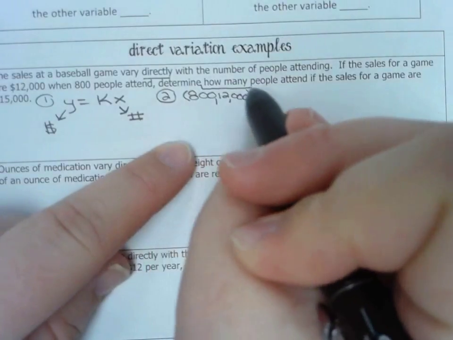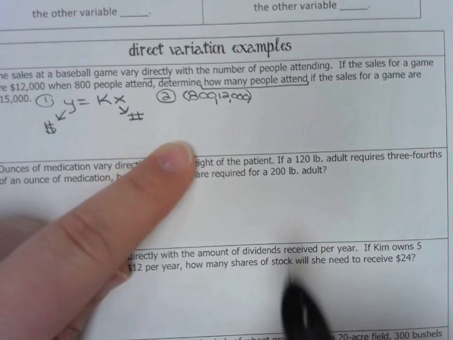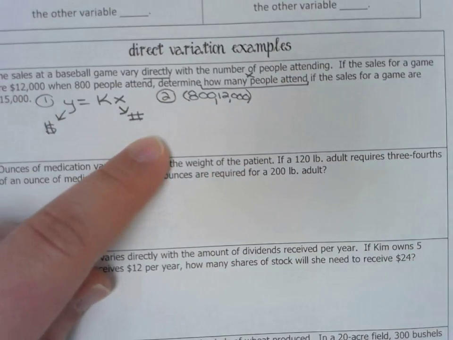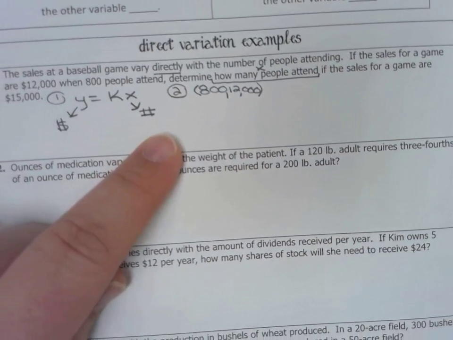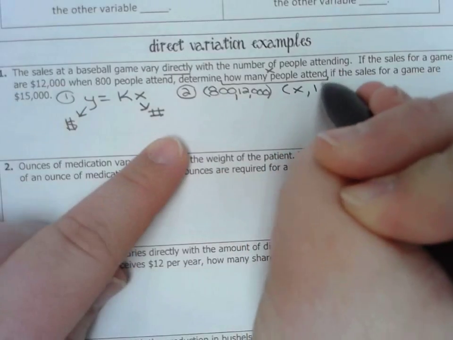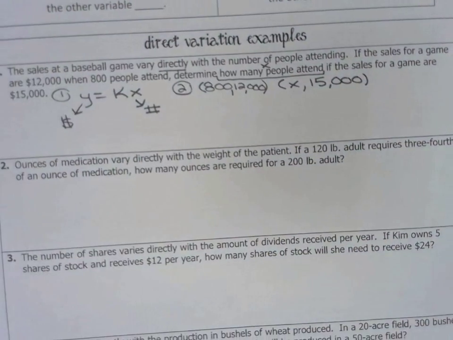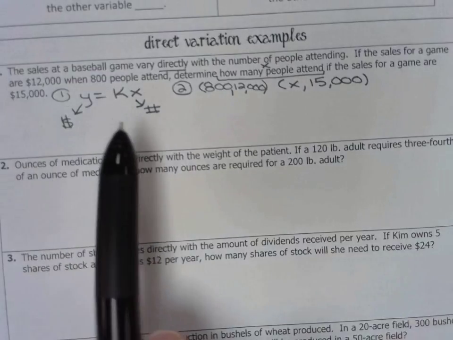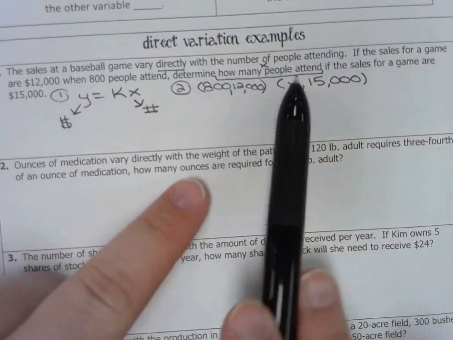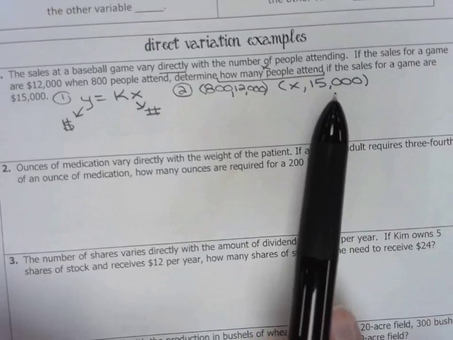Your second ordered pair, determine how many people attended. So if I want to know how many people attended, do I want to know x or y? X. I want to know how many people attended. That is x, the number of people. I want to know x when y is what? Yep, so your ordered pair will be x, comma 15,000. Getting it set up is the hardest part. I get that. But if you label it first, then it's going to make it easier to make your ordered pair. So I want to know the number of people, x, when I sell 15,000.